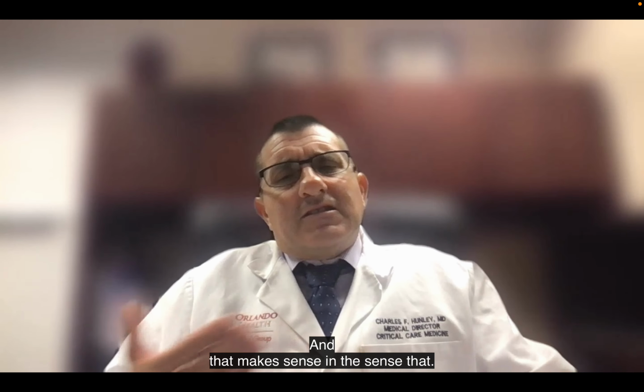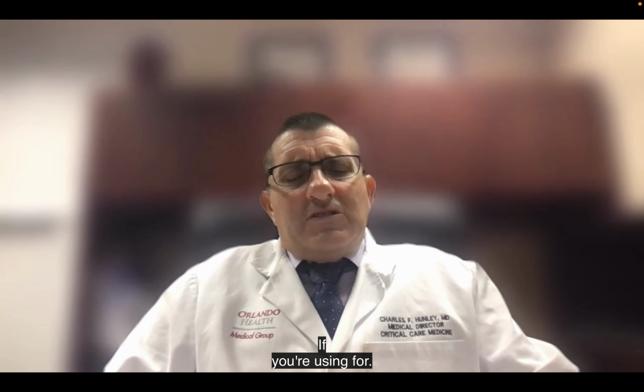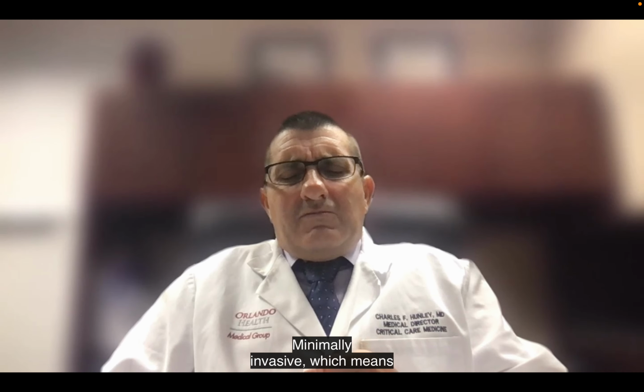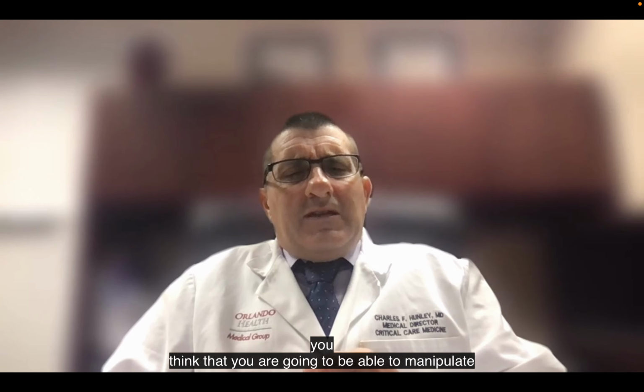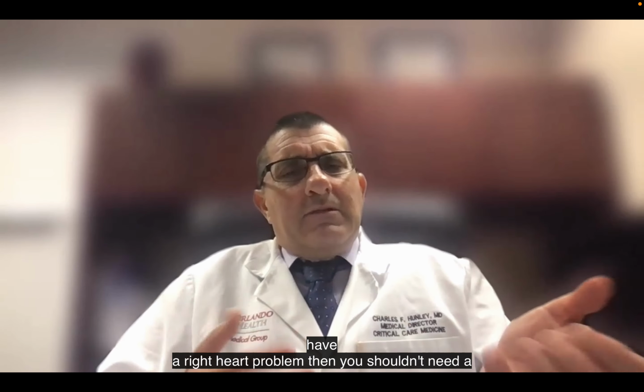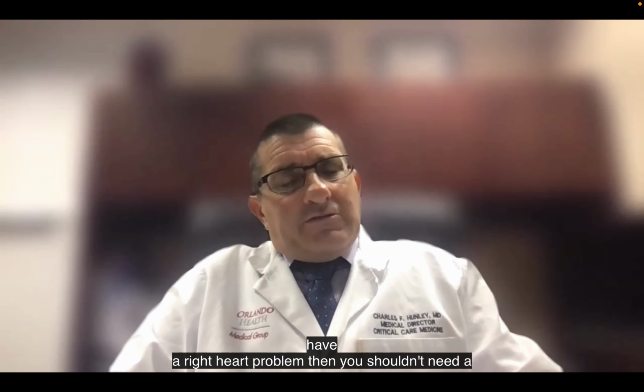That makes sense in the sense that if you're using minimally invasive monitoring, which means you think you are going to be able to manipulate the hemodynamics from the arterial waveform and you don't have a right heart problem, then you shouldn't need a pulmonary arterial catheter.